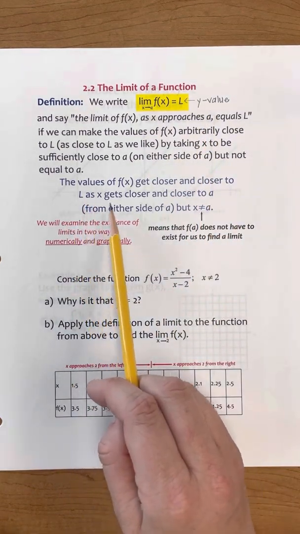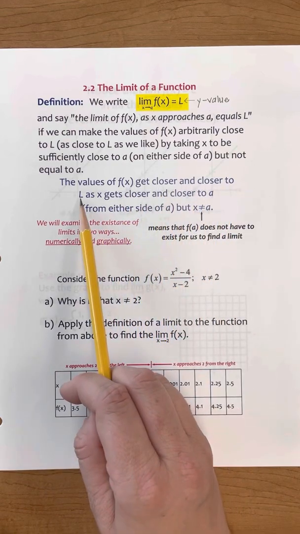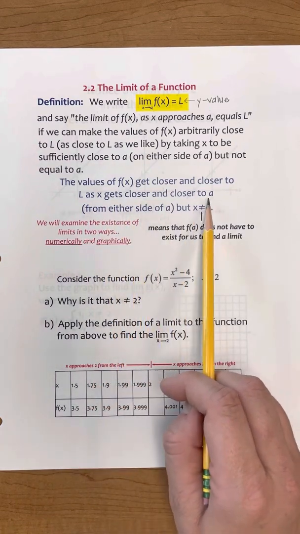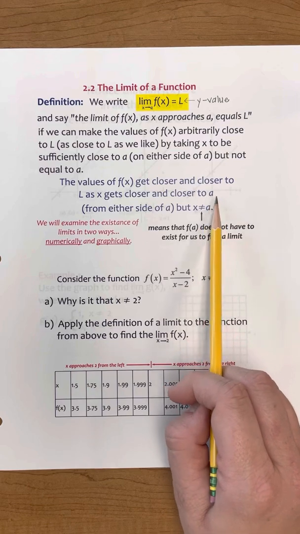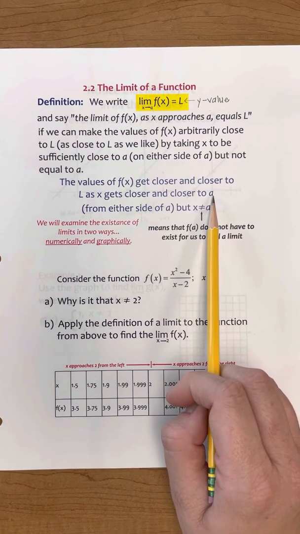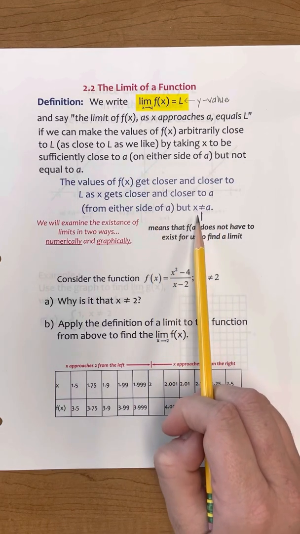Now right here it says the values of f of x get closer and closer to L, whatever this y value is, as x gets closer and closer to a. And we could be coming at this value from the left or from the right, so we can be coming from either side of a. But here it says that x is not equal to a.